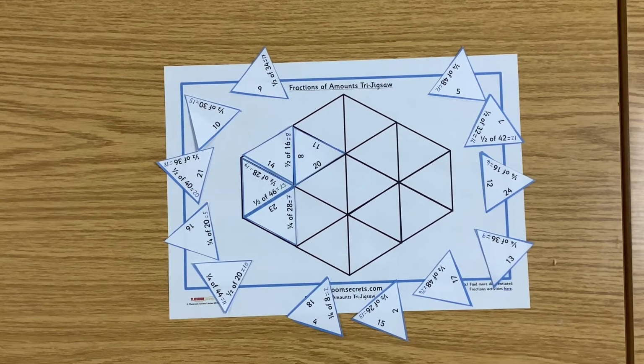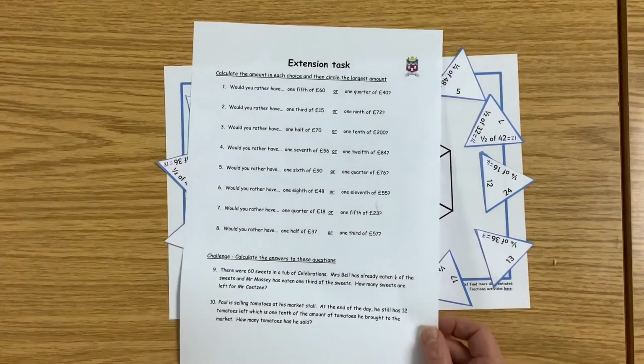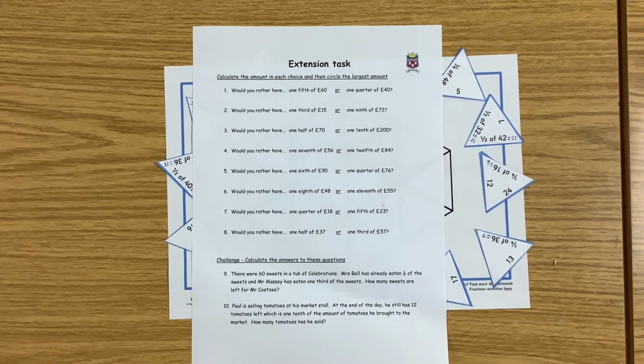Okay, so that's the first part of your main activity for today. Once you've got that completed, I would love you to have a go at today's extension task. Now, for our extension task today, you have been given 10 more questions. In the first part, I have given you 8 questions, all to do with money. And I'm asking which of these you would rather have.